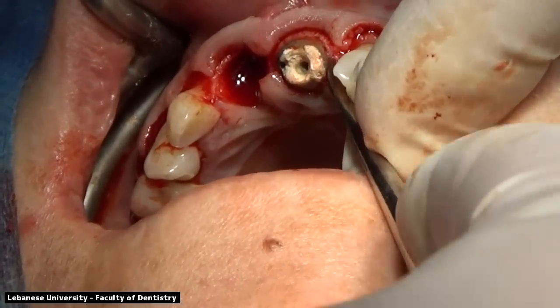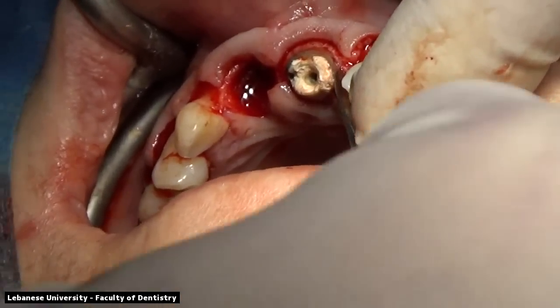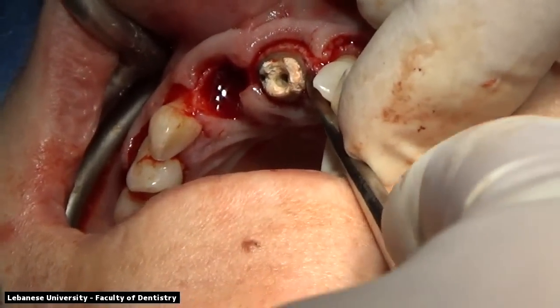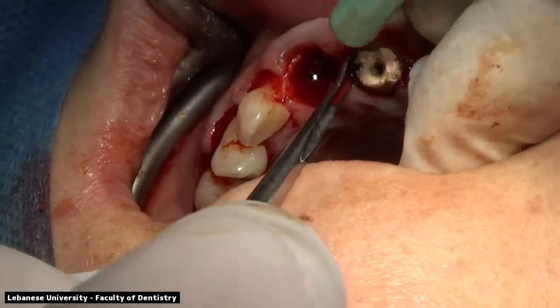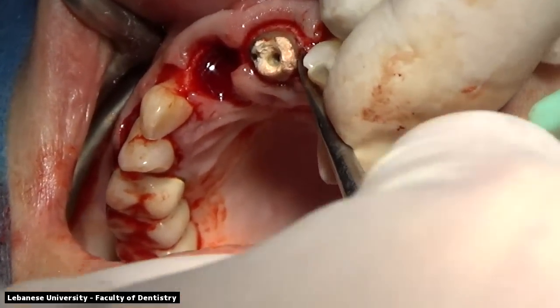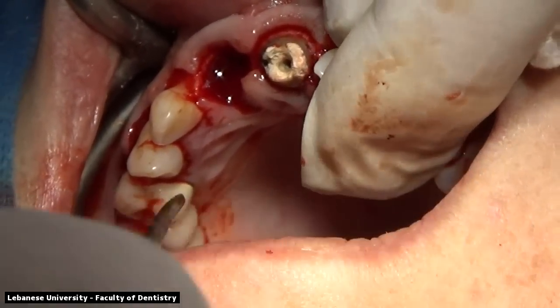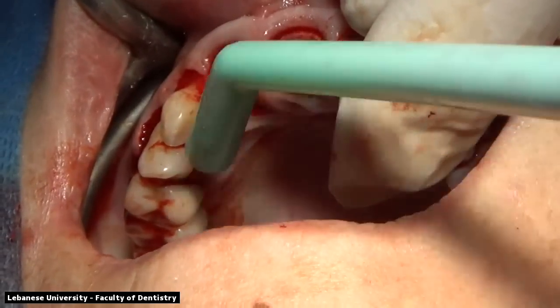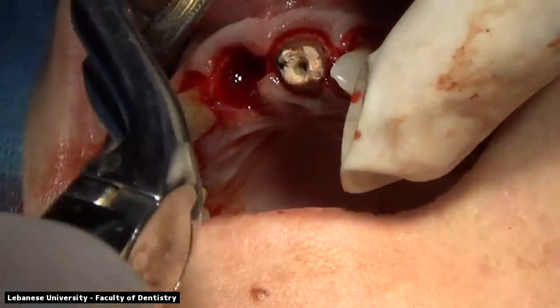Proceeding with the straight elevator on the left central incisor. Using the remaining root tip forceps with a circular motion to remove the remaining root.